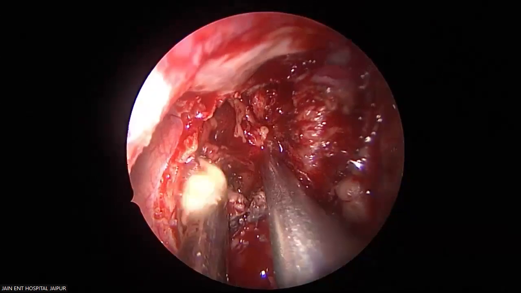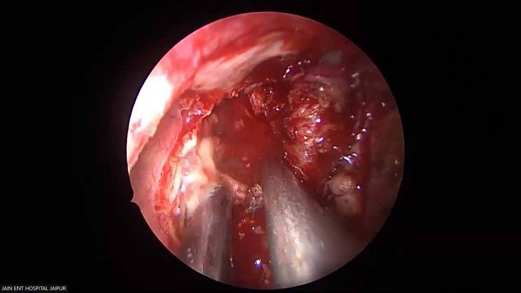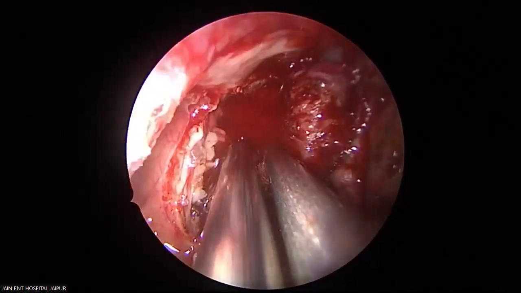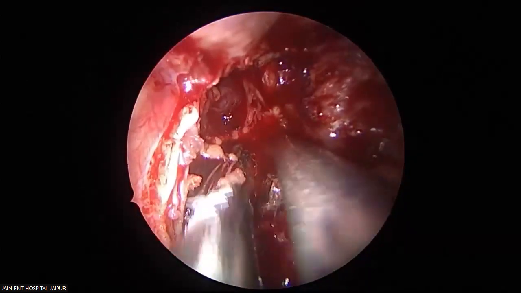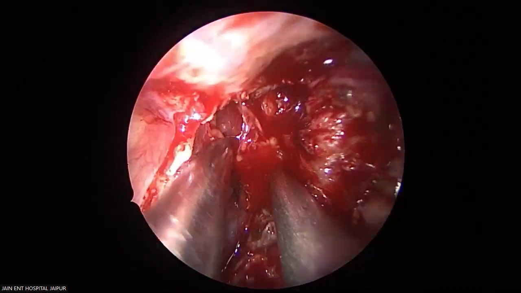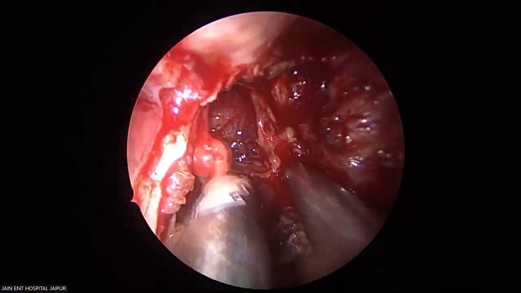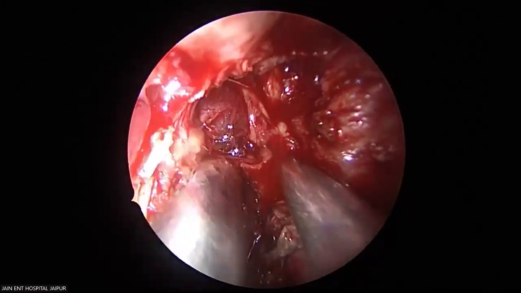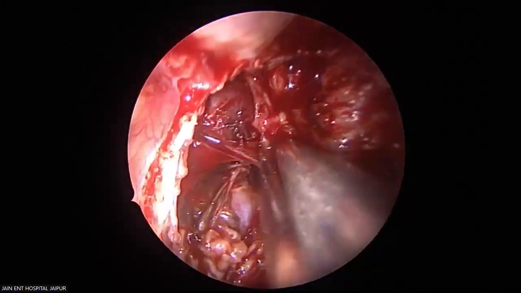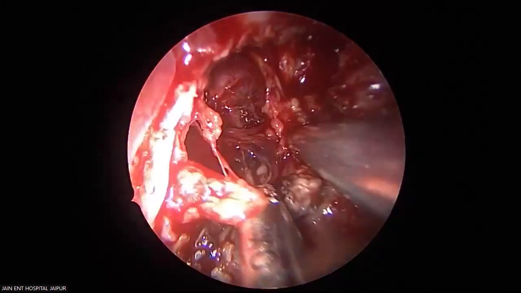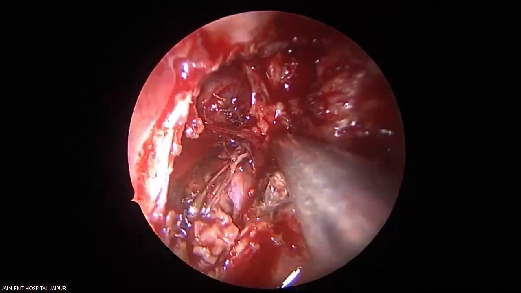See, the more infratemporal fossa fat you remove, the bigger part of the tumor surface you get. See, such a nice window you have.